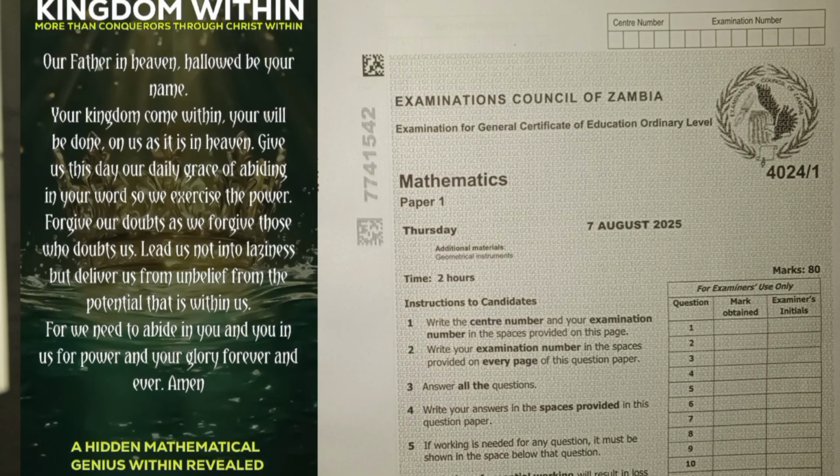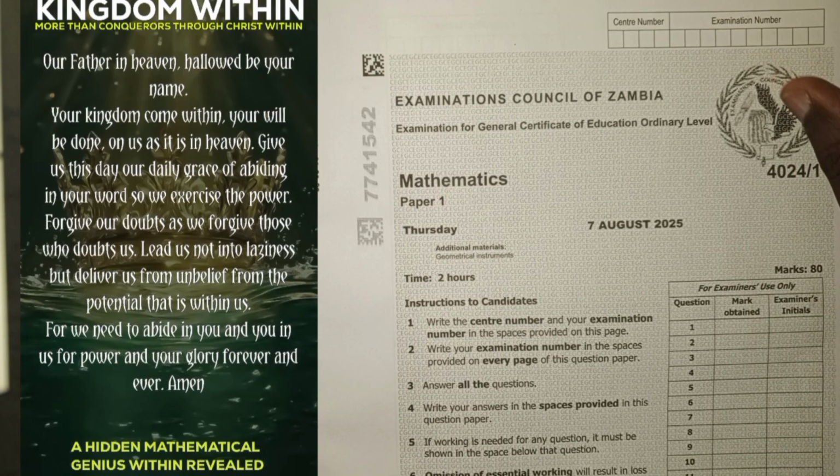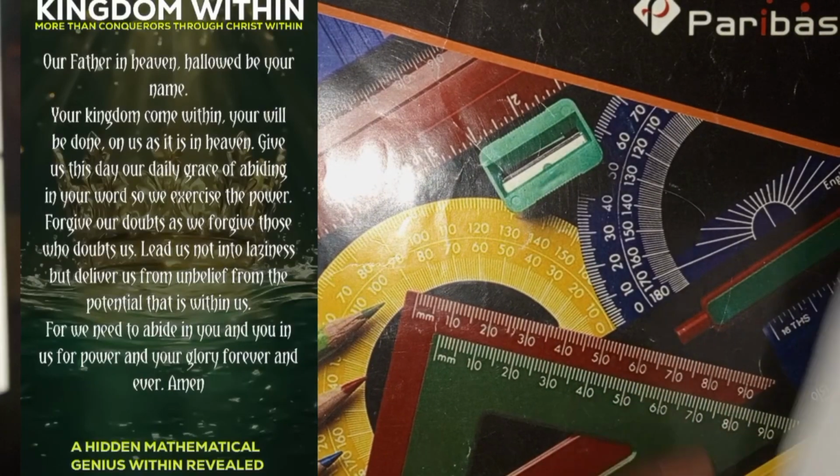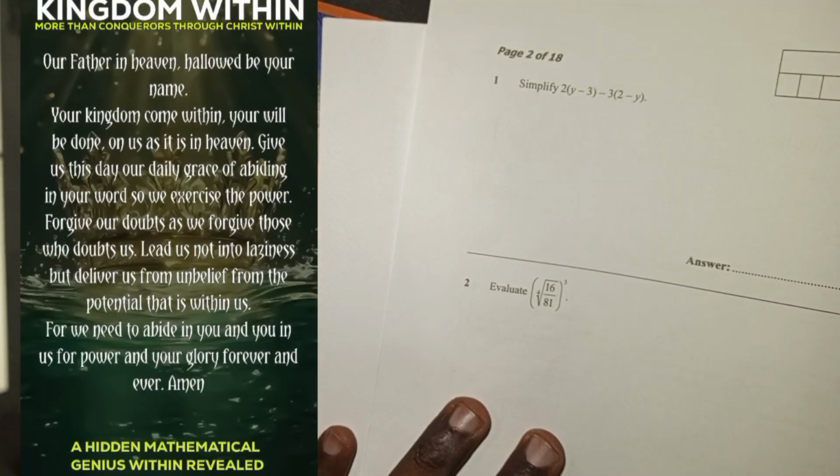Okay, in this series, I want us to start looking at grade 12 mathematics revision, and we'll mainly focus on paper 1, where we don't use calculators. So we'll do the first 10 questions. This is the question paper which the GCE wrote in August this year, 2025. Okay, question 1.